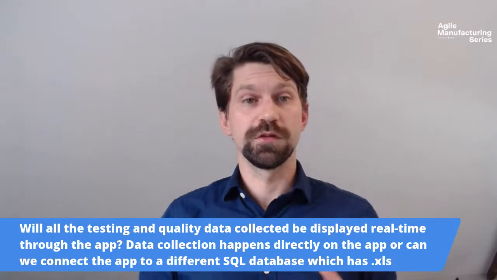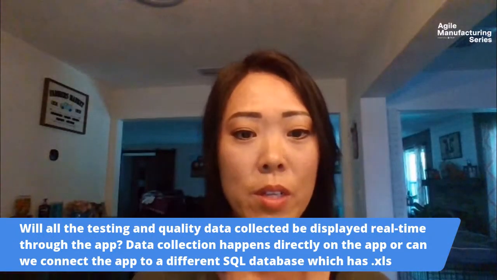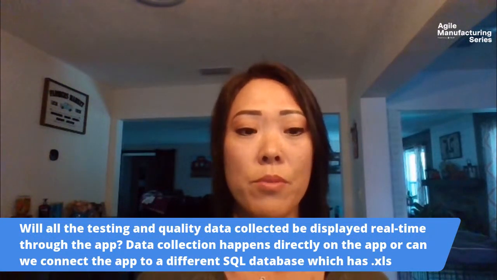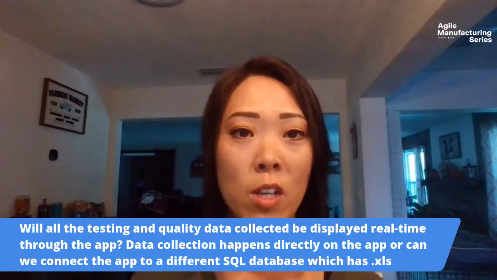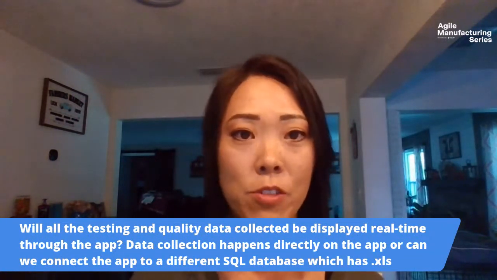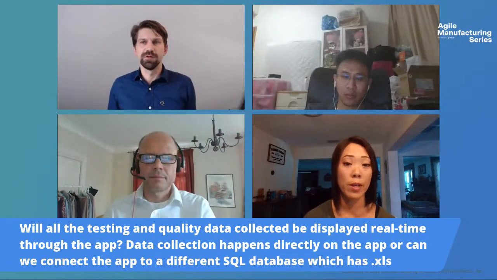And what the question was, if you can display real-time data through the app, and I would say absolutely. I can actually pull up a table and watch the data hit the table as they are entering it. Yeah, and turn that into a dashboard if you wanted to as well.